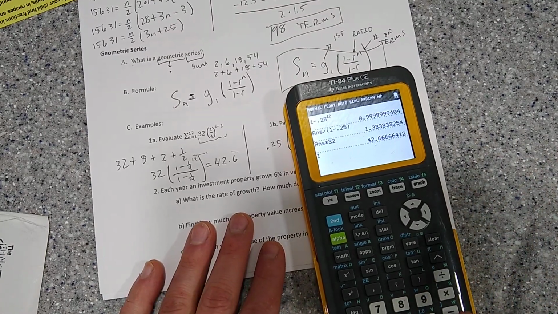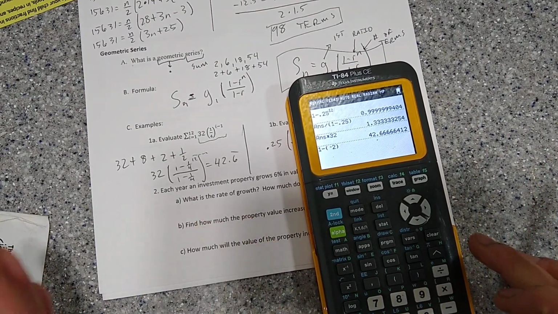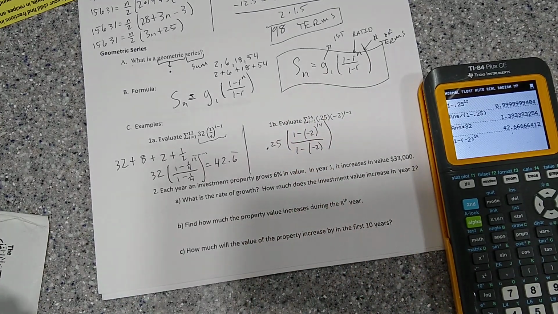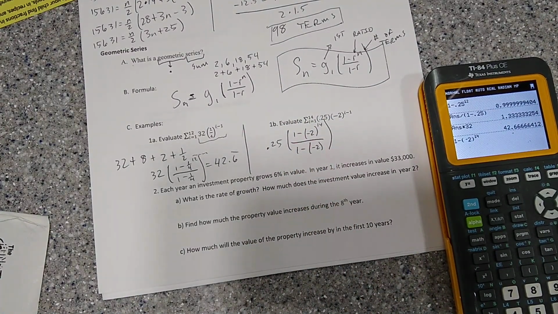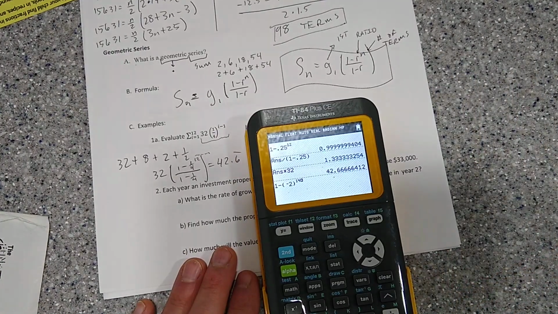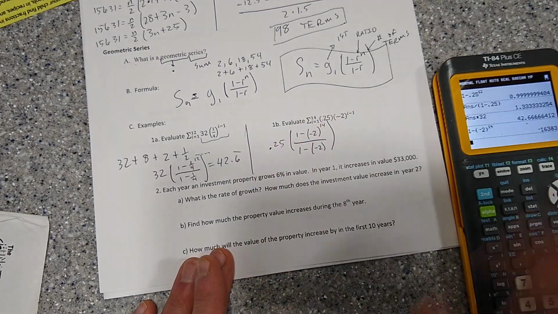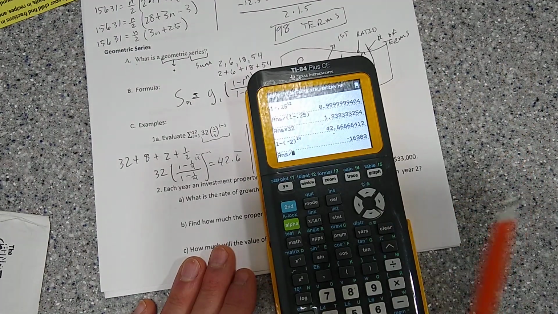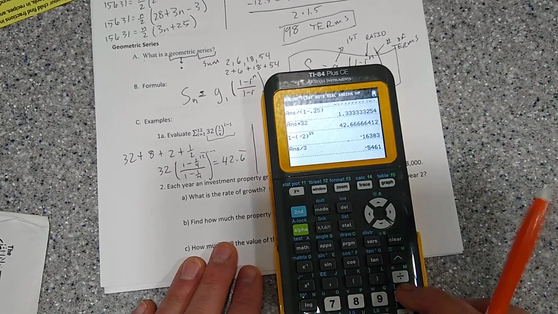We'll go 1 minus a negative 2. I personally don't prefer to try to type this whole thing in all at one time. You can try it if you want. I've seen lots of people make mistakes that way, but it's up to you. So there's your numerator. On bottom, I'm going to have 1 minus a negative, so that's plus, so divided by 3. And then we'll go times 0.25.